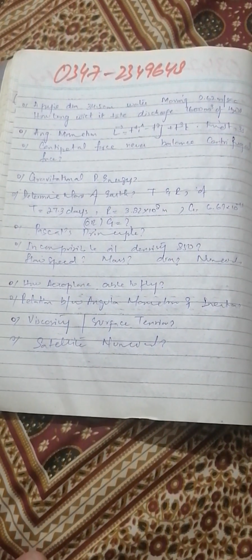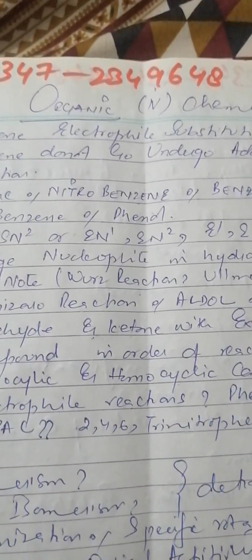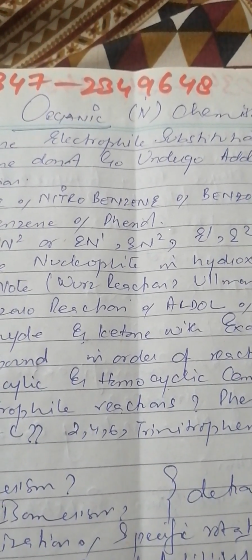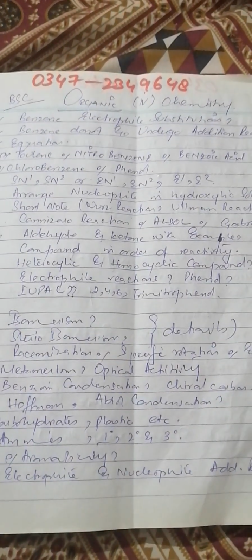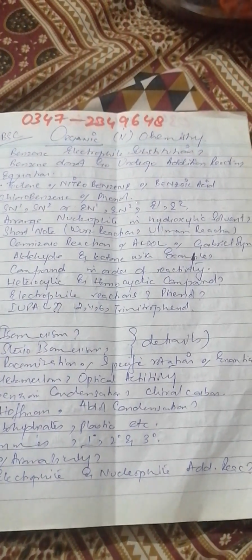This is the remaining part of section B. I already informed you about numericals of mass of the earth or G value, okay, Bernoulli equation as well. Okay, so now we move to the organic chemistry paper. Let us start with question number 1, benzene electrophilic substitution. Benzene does not undergo addition reaction.